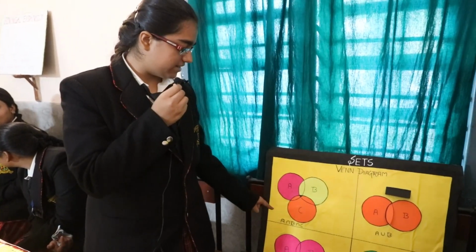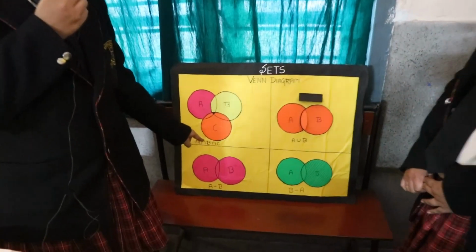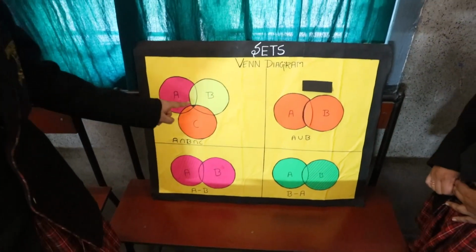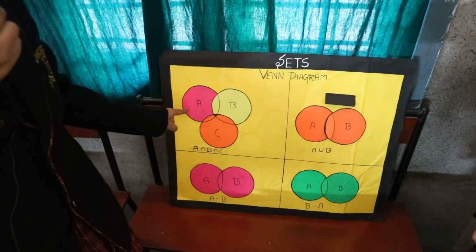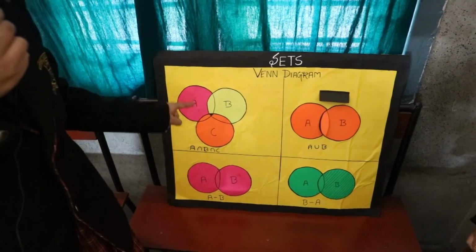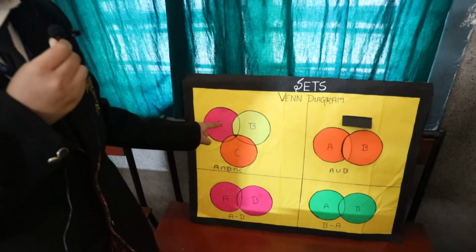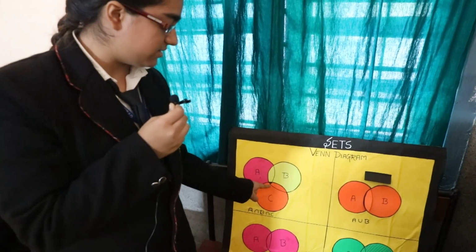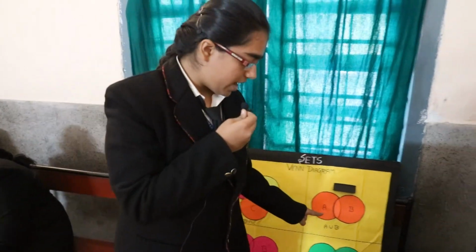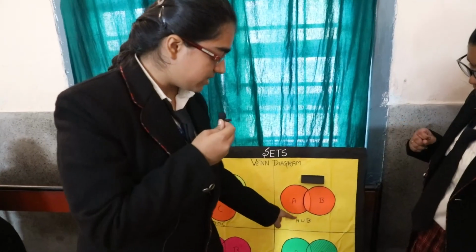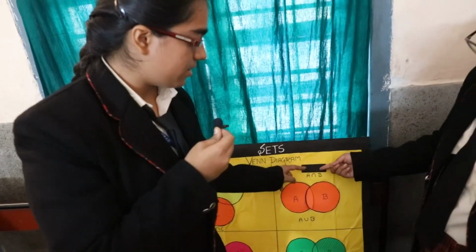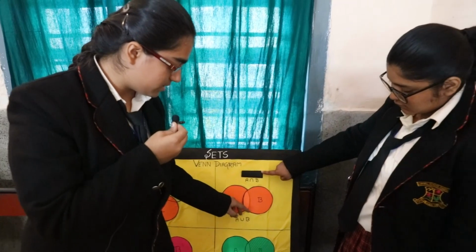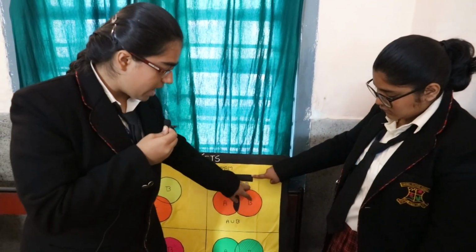This project represents first A intersection B intersection C is equal to this common part, set A, set B and set C. The common elements of set A, set B and set C represents this shaded part. Here, this shaded part represents A union B. Here, A intersection B means the elements common to set A and set B.